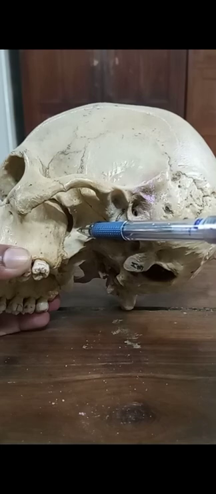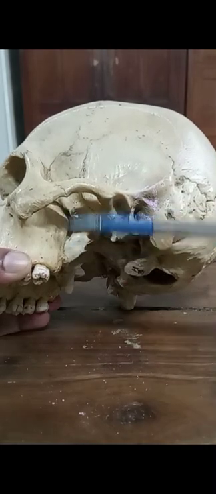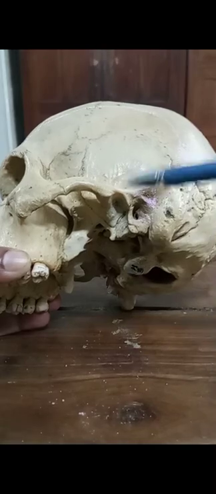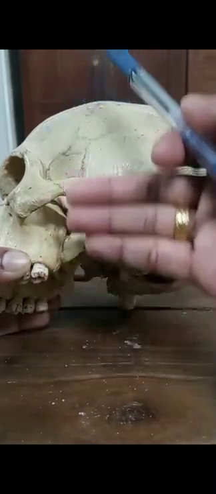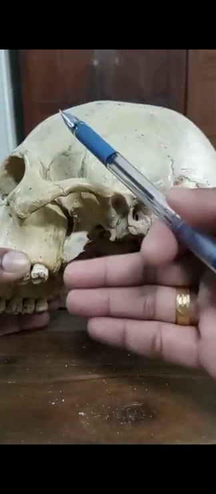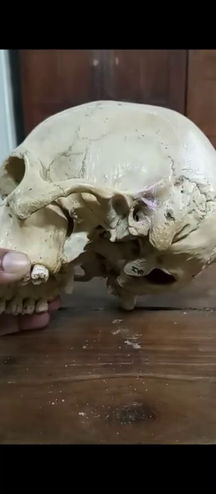Now coming to the lateral wall. Lateral wall is formed by the ramus of the mandible. So here comes the ramus of the mandible. The ramus of the mandible forms the lateral wall of the infratemporal fossa.